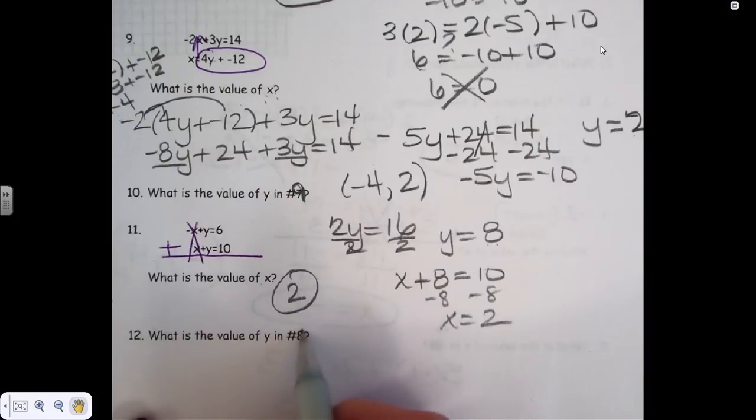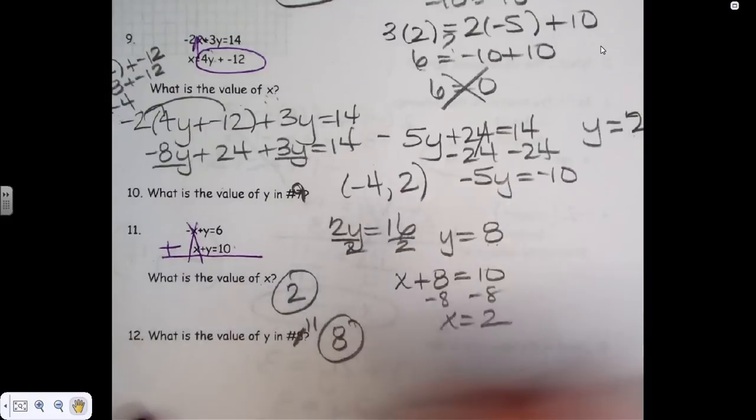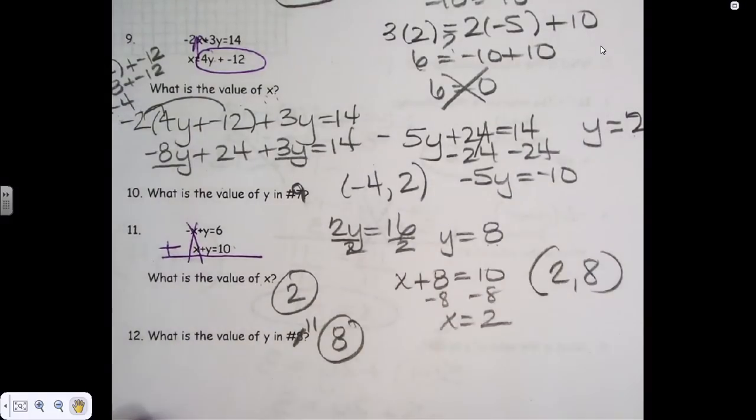And then down here, number 12, we had to fix that. What was the y in this problem? Y was 8. But my ordered pair is 2, 8.